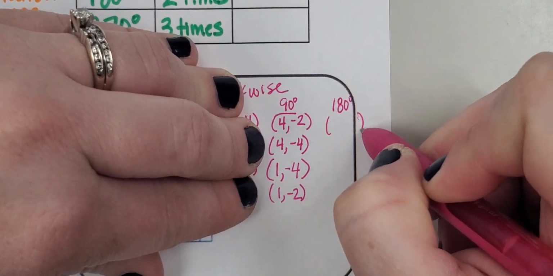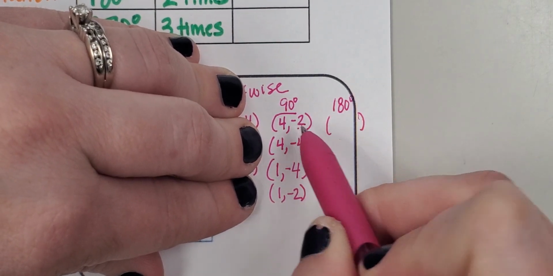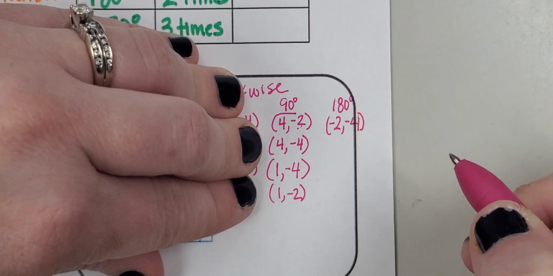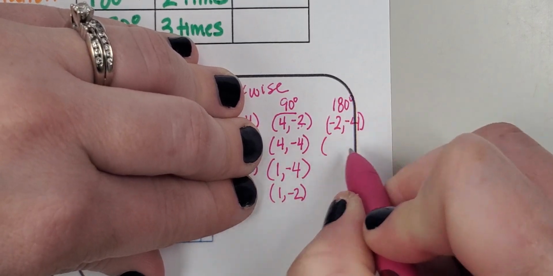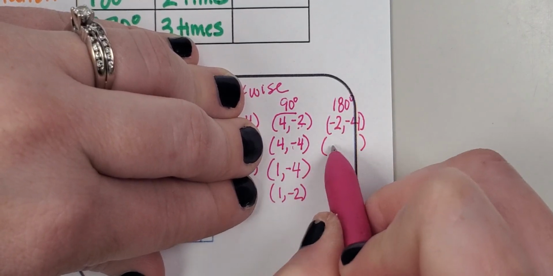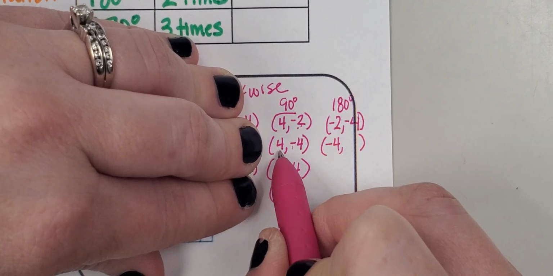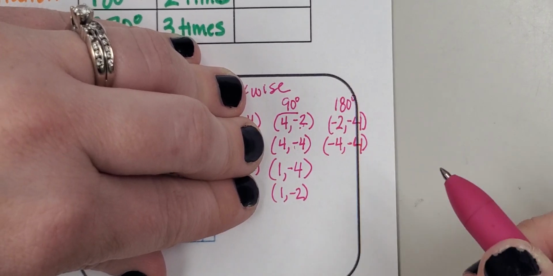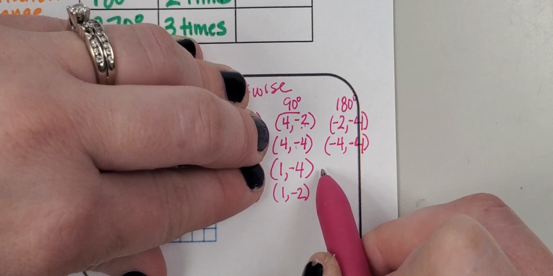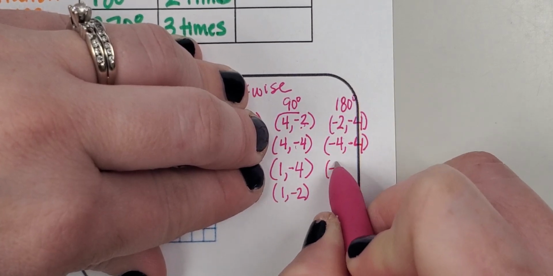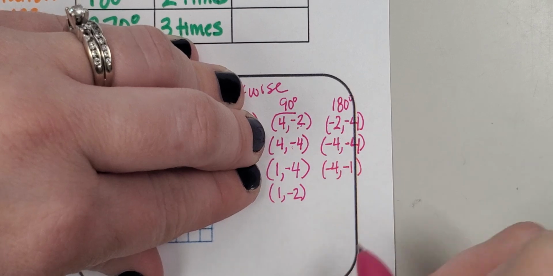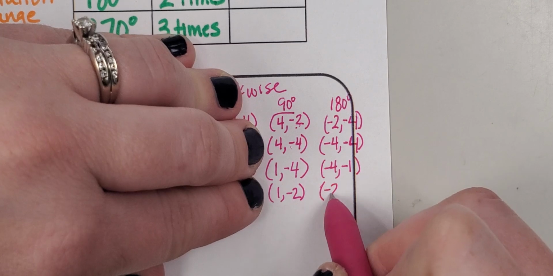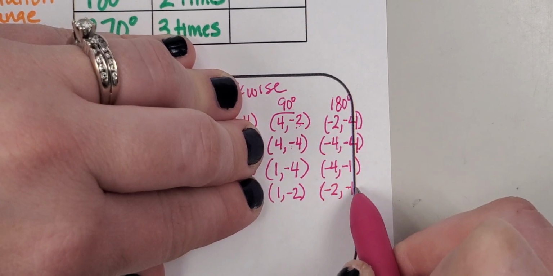So I need to flip-flop X and Y. My -2 is going to go in front, and now my 4 is negative. For my next pair, my -4 is going to come out in front, and then my Y is going to change to its opposite, so it'll be -4. For the next one, I have -4 out in front, and then my 1 would turn to its opposite. And my last one, I would have -2 out in front, and then my 1 would turn to its opposite as well.